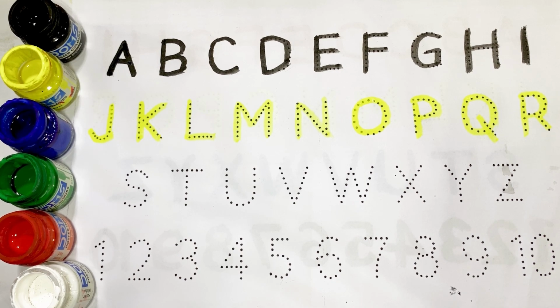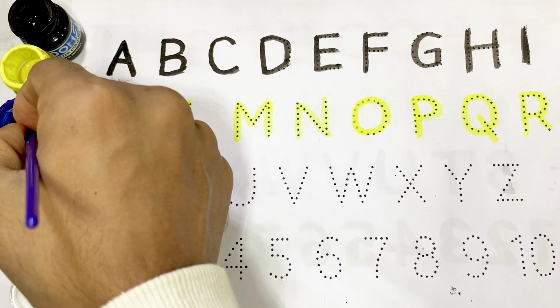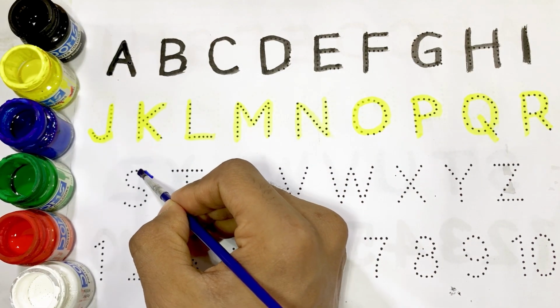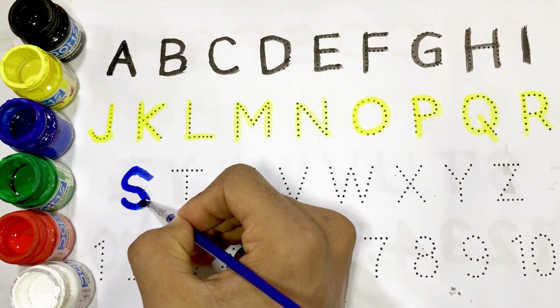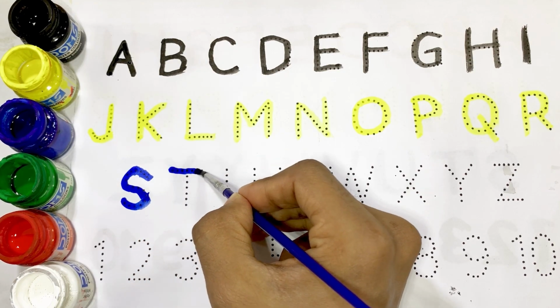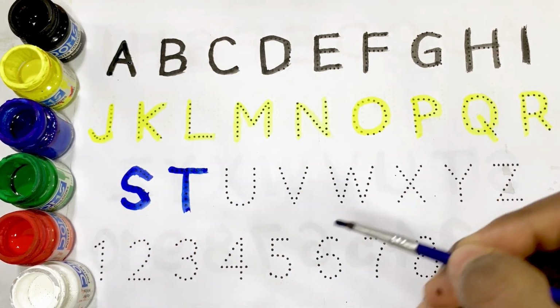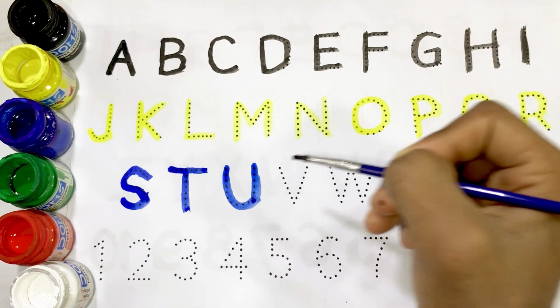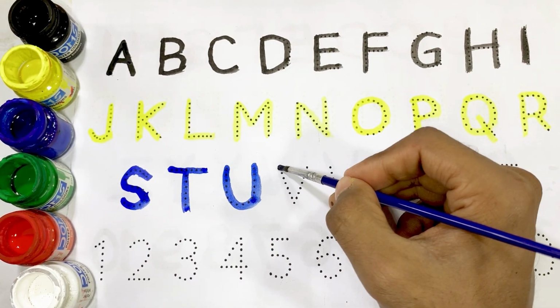Kids, now S. The alphabets of S and use blue color. This is S. S for sun. This is T. T for teacher. This is U. U for umbrella.